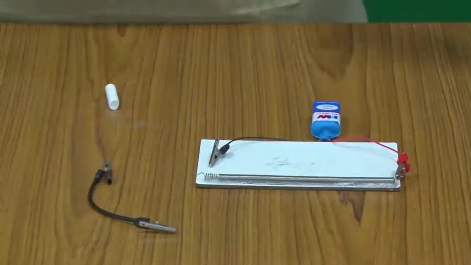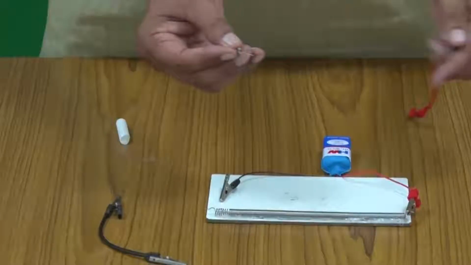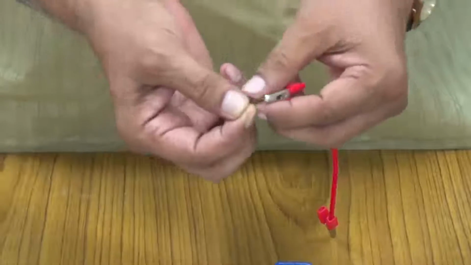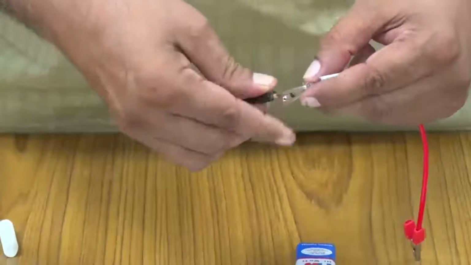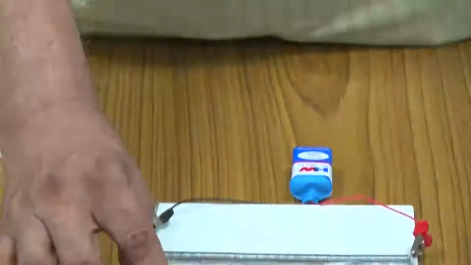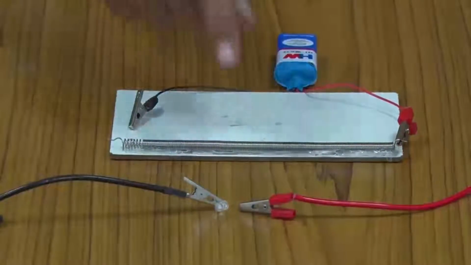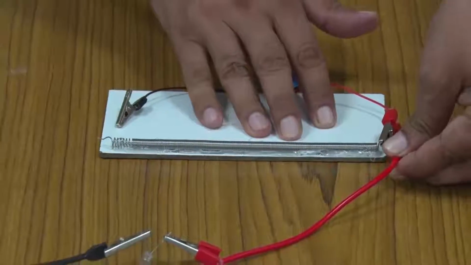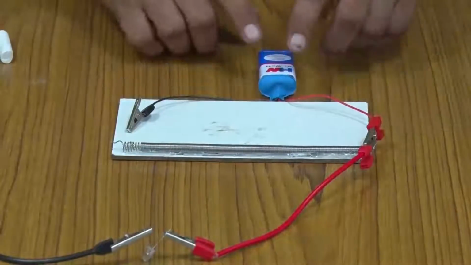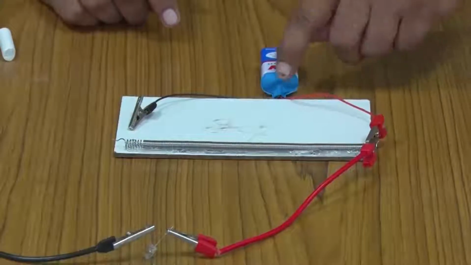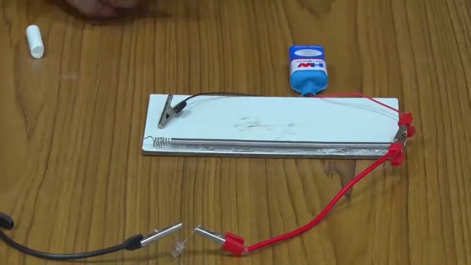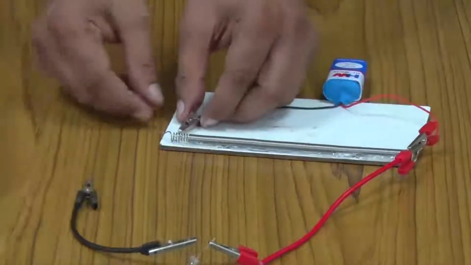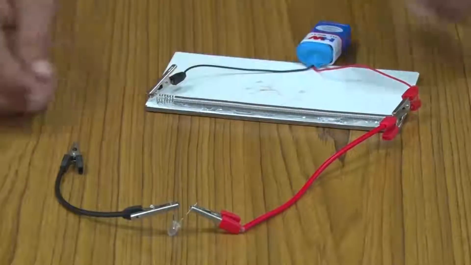So, let me take the LED, and the longer leg I am connecting to this red connecting wire, and the shorter leg I am connecting to this black connecting wire. This longer one, the P side, is connected to this end which is at higher voltage. In the battery also this red one is at the positive terminal. So, this is a higher voltage point. Now, I will connect this to give this 9 volt over this, and then give the voltage to this cell.